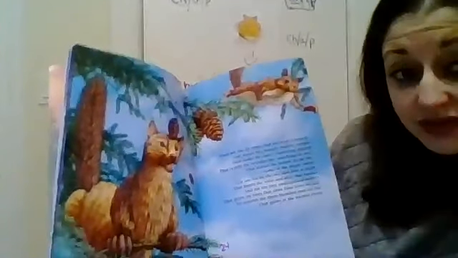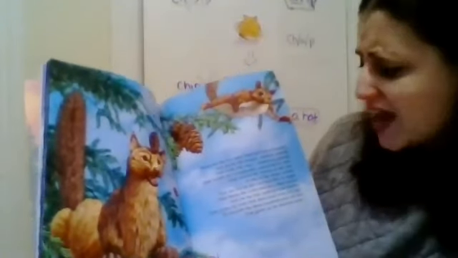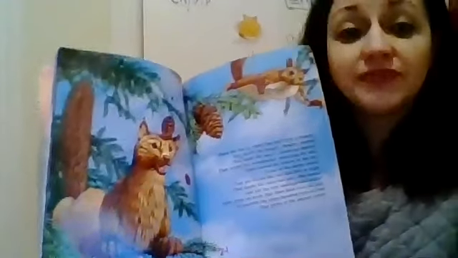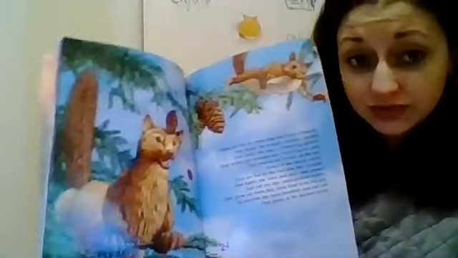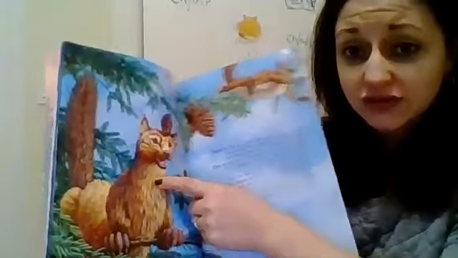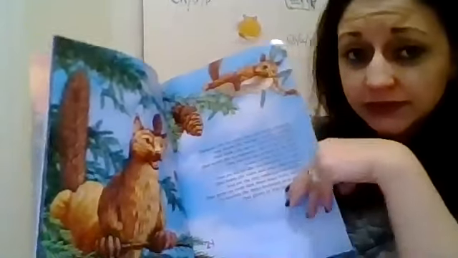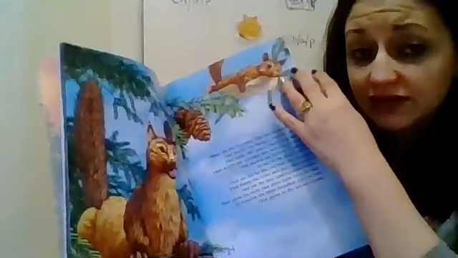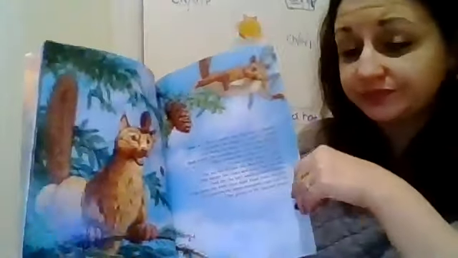So there's some pine cones, and the pine cones fall from the branch, and you know what? They scare the martin. See, he looks kind of scared because all the pine cones are falling on his head. And he gets distracted. So he's distracted and he can't go after the squirrel.